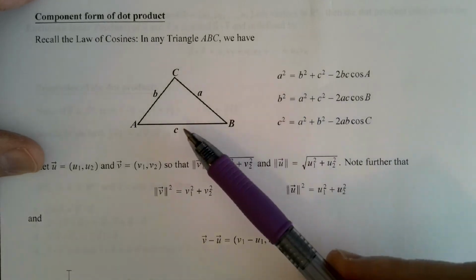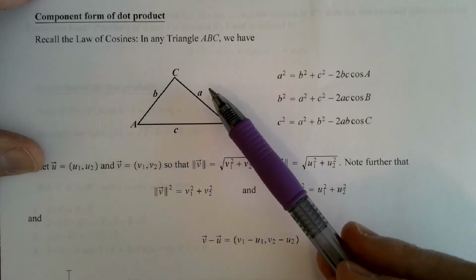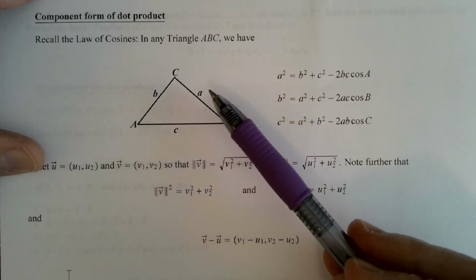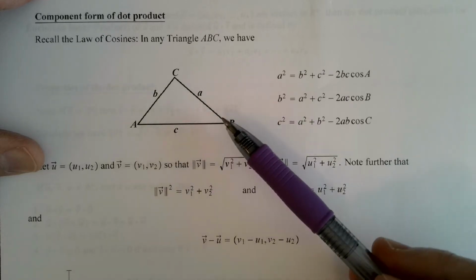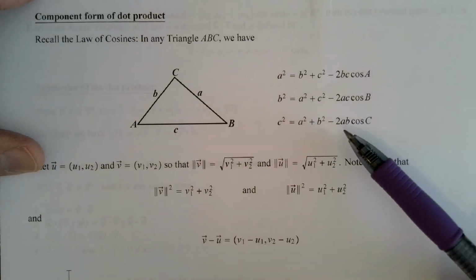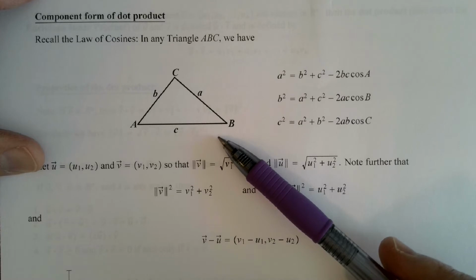So like b squared is equal to the sum of the squares of the other two sides minus 2 times the product of those two sides and the cosine of the angle between them. And so this is the law of cosines. I'll just have you note that this works for any triangle.